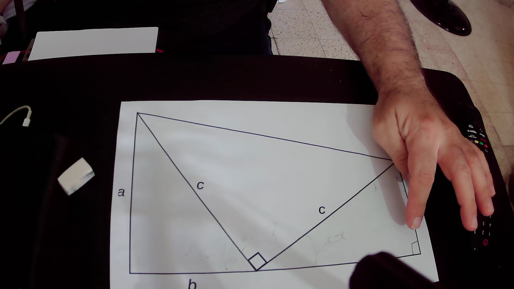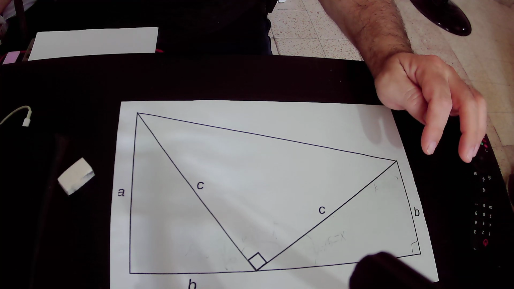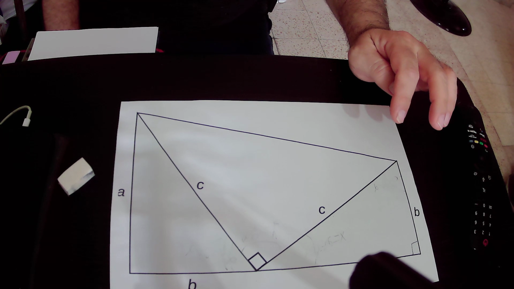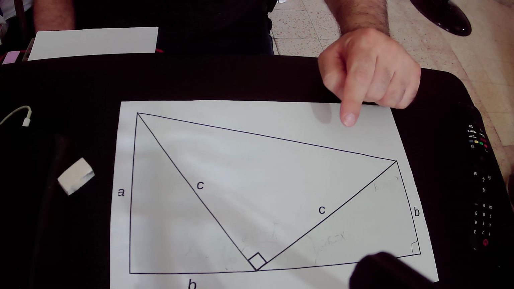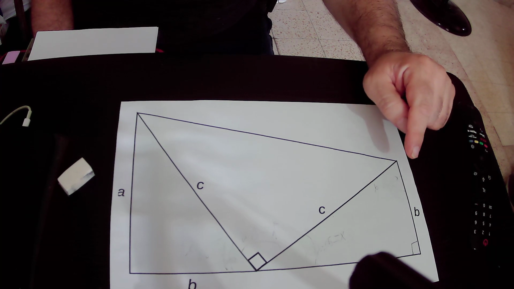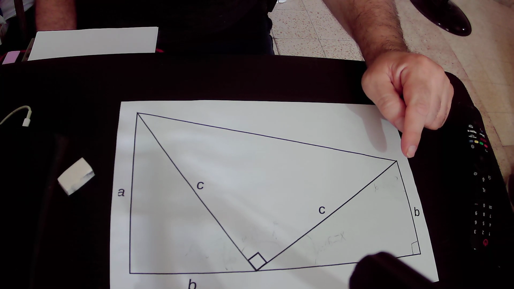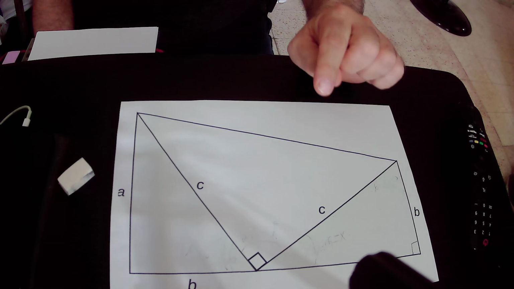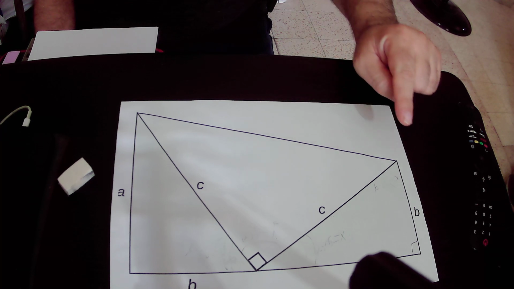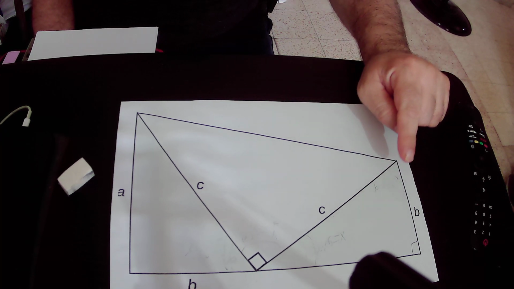This angle is 90 degrees, and the theorem says that the square of the hypotenuse equals the sum of the squares of the perpendiculars. Or in mathematical notation, c square equals a square plus b square.